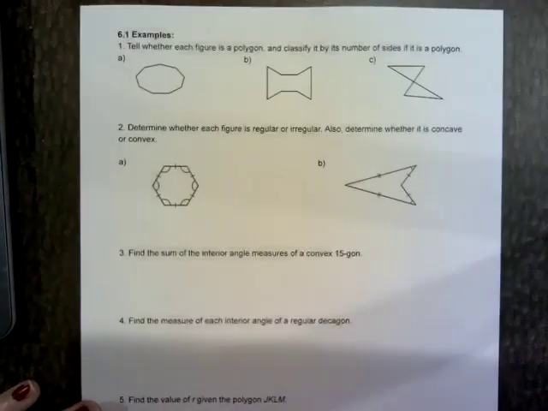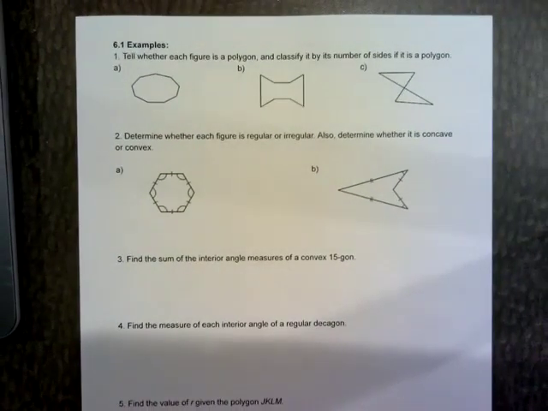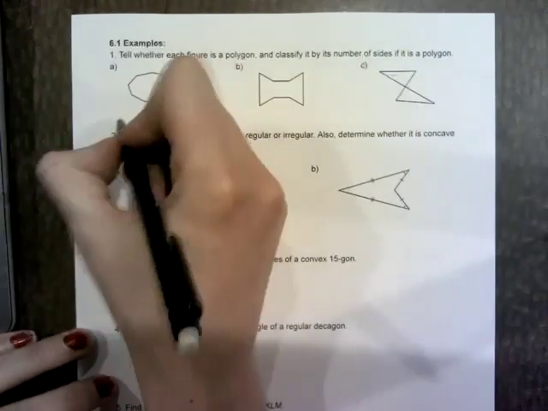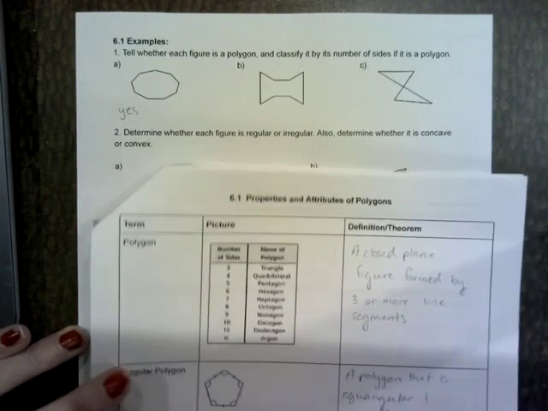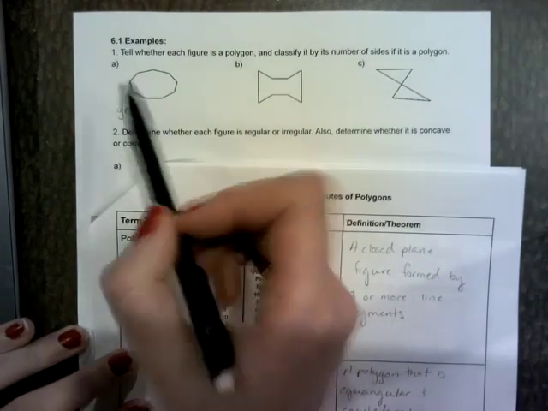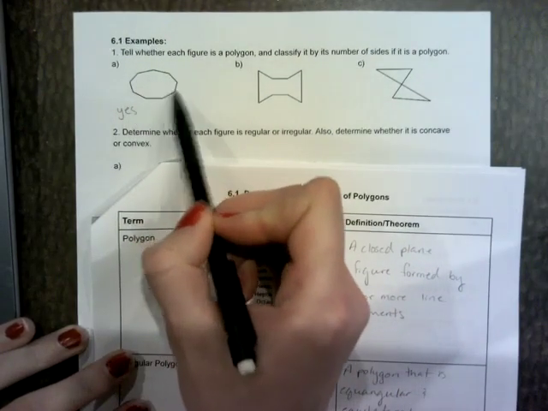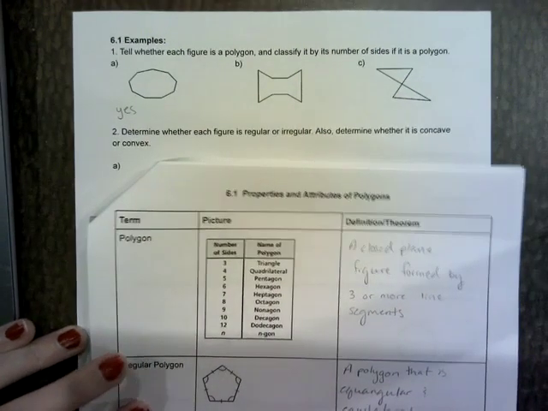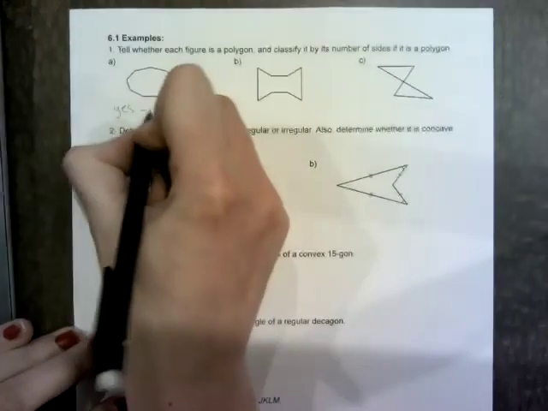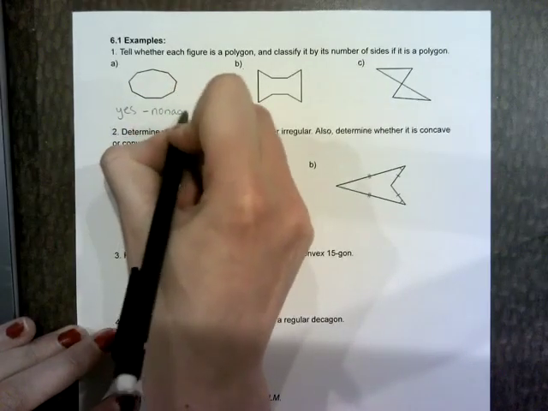Okay, so in 6.1, we're going to have to tell whether or not each figure is a polygon. So remember, it has to have at least 3 sides, and it has to be complete, like one vertex to the next, connecting without crossing through itself. So this one is a polygon, and we want to classify it by the number of sides. This is where looking at the table on the previous page will be helpful. In this one, I think I have 1, 2, 3, 4, 5, 6, 7, 8, 9 sides. So this is a 9-sided figure, meaning it's a nonagon. So I'm going to say yes, it's a polygon, and call it a nonagon.